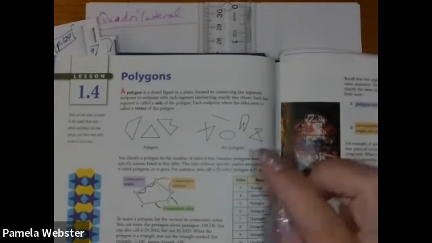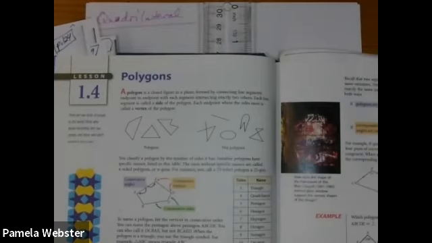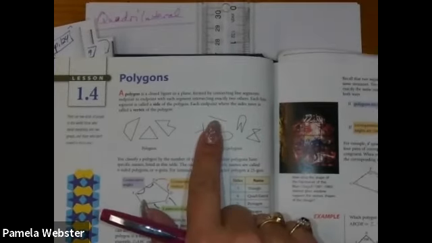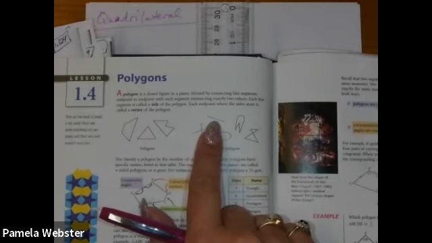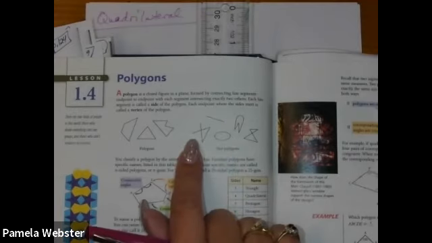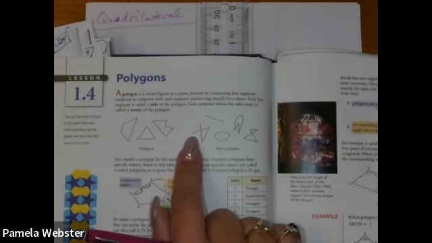Or maybe it looks like two different triangles, right? So there's a few things. Let me throw one more. What's wrong with this? It's just a line, okay. And what's wrong with this one? Because that's a triangle, but it's not completely closed.